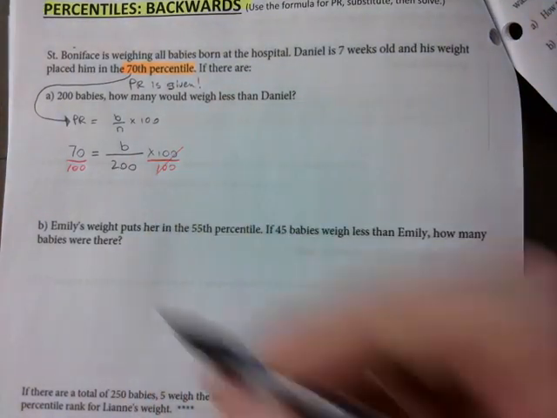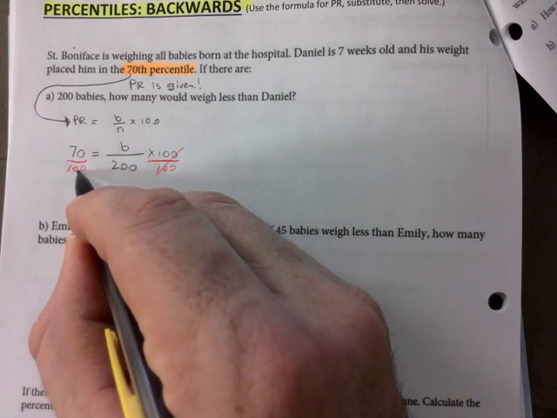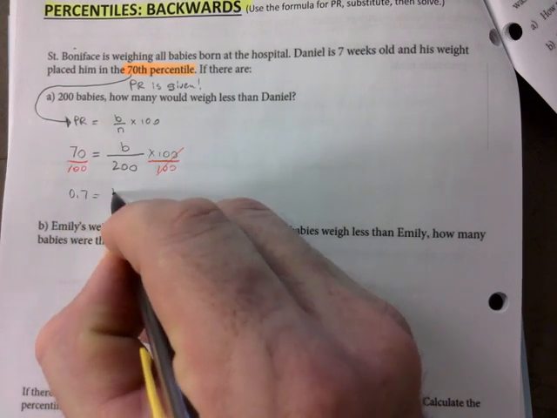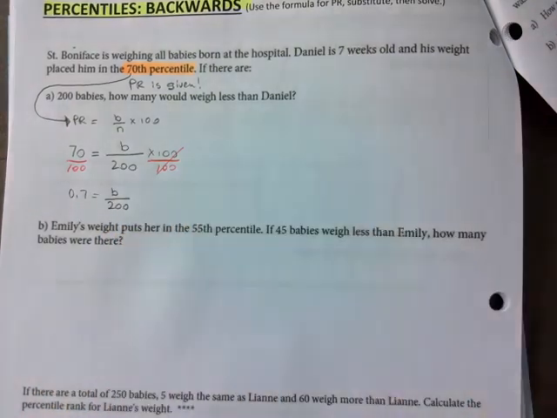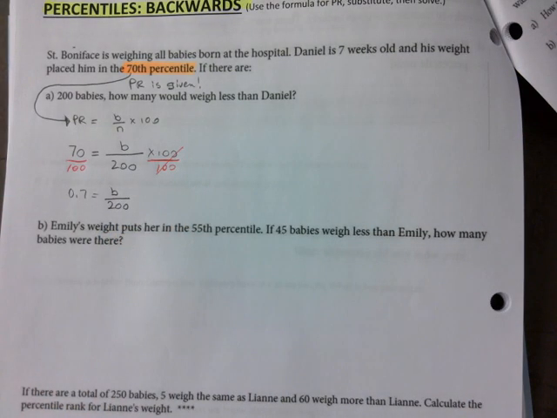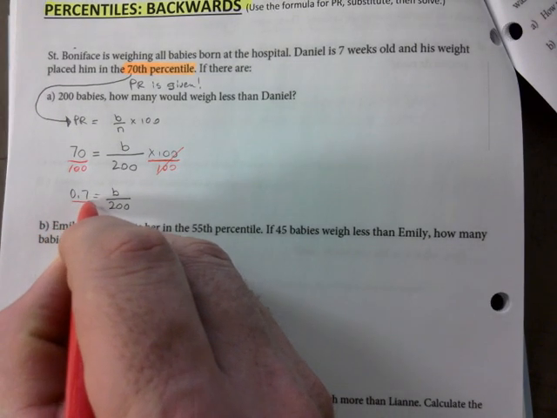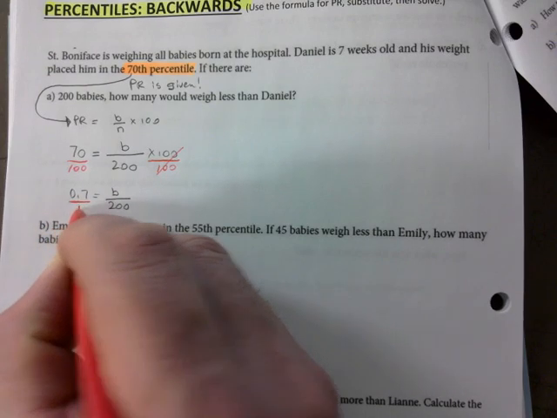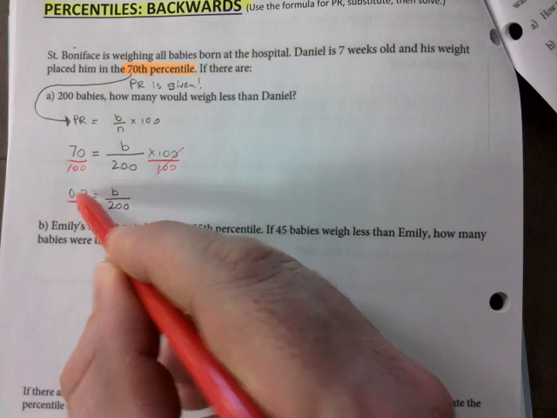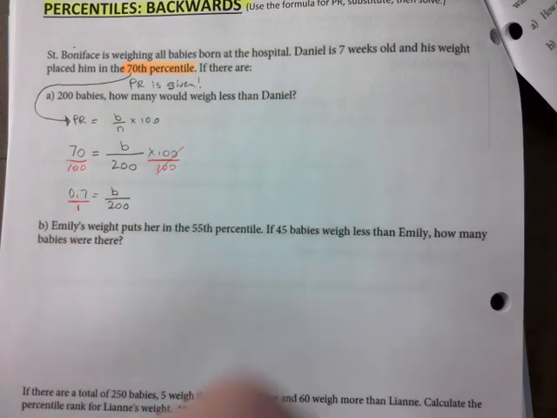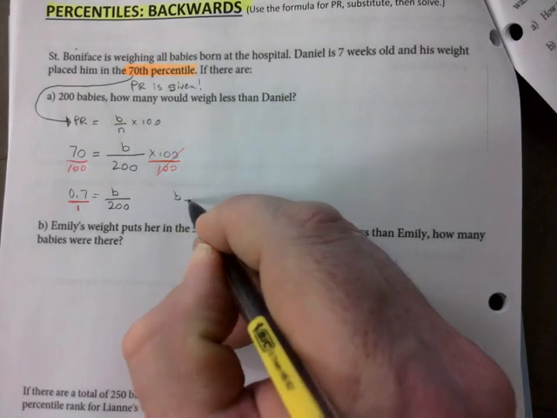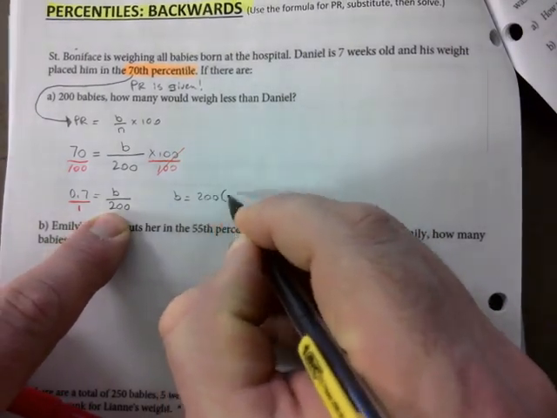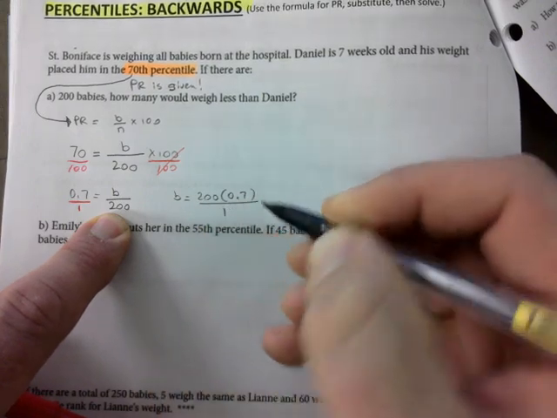I used a different color to show what I added, right? So 70 divided by 100 is 0.7. B over 200. Do you remember the trick I used for this? 200 times 0.7, you cross multiply. I think I did this before with you. I put a 1 here sometimes, just so you see it's a proportion, right? So you cross multiply like that, and you divide by 1, which is really not necessary here. So it's 200 times 0.7 divided by 1.